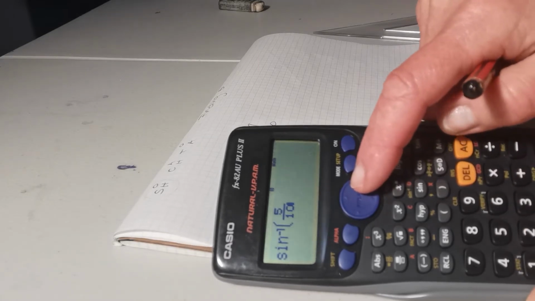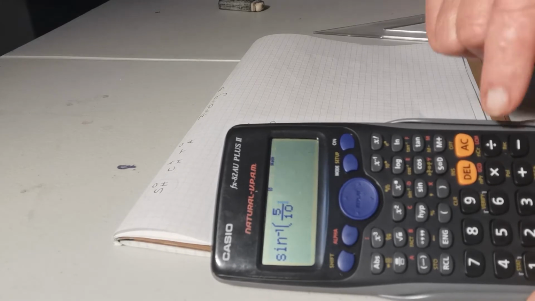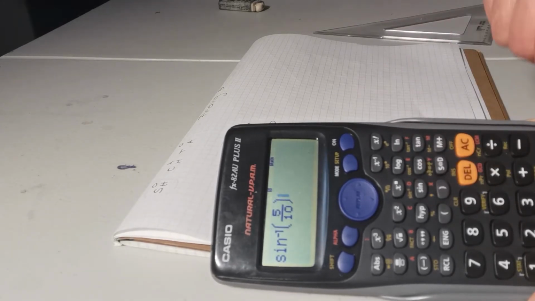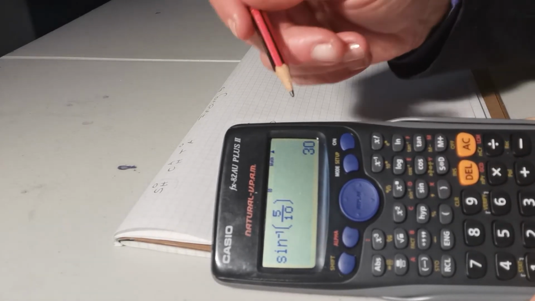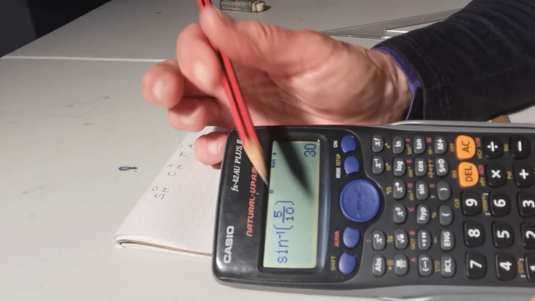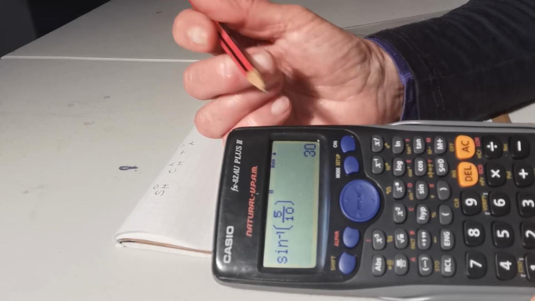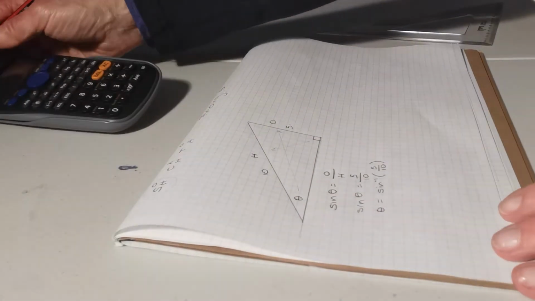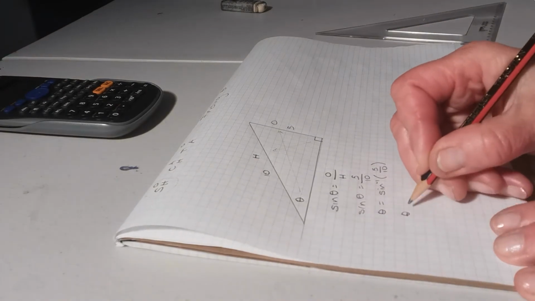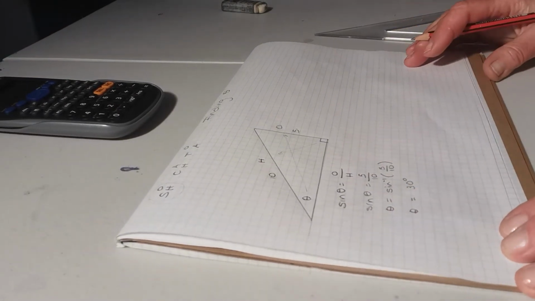Make sure you arrow across to get the cursor in the middle. Close the bracket and push equals, and you get an angle. Because we're finding the inverse sine, you get an angle, and the unit is degrees. So here we have found that theta is 30 degrees.